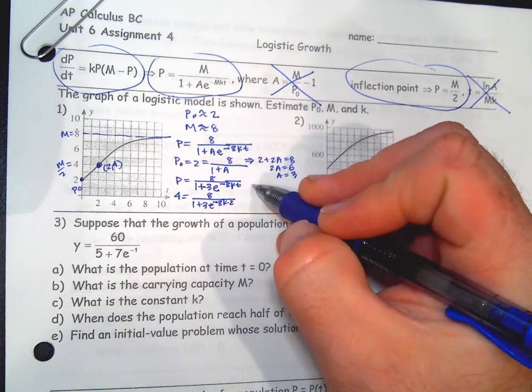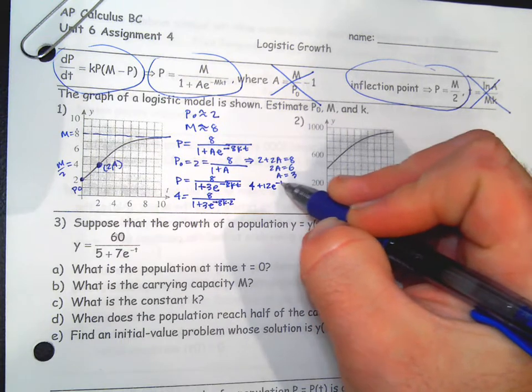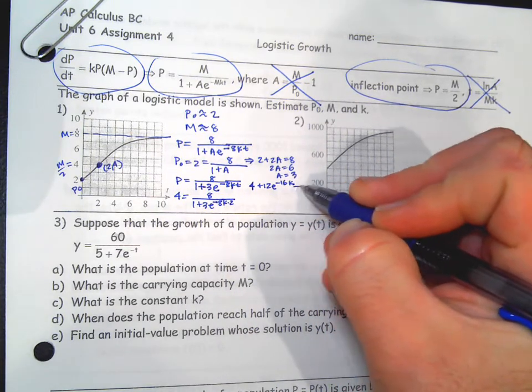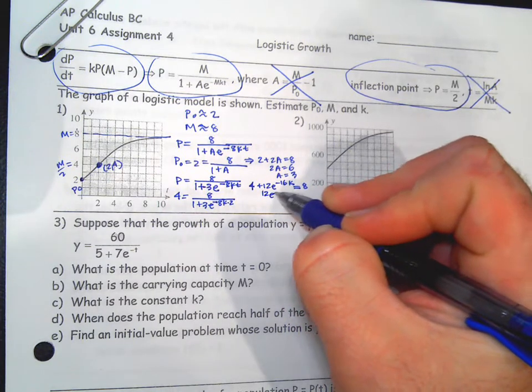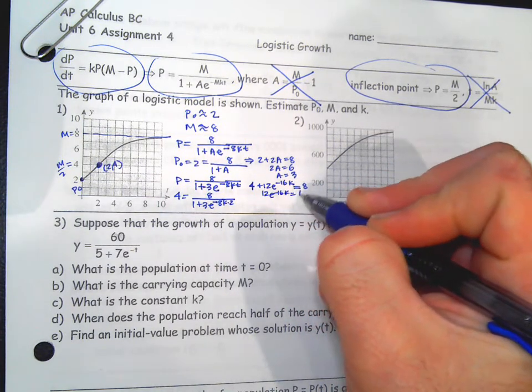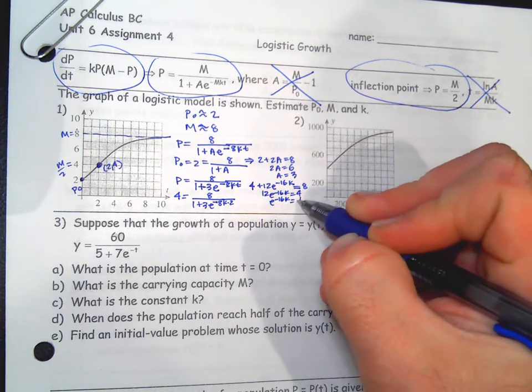And then we could solve for e, or we could solve for k. We cross multiply: 4 plus 12e to the negative 16k equals 8, and 12e to the negative 16k equals 4, and e to the negative 16k equals 1/3.